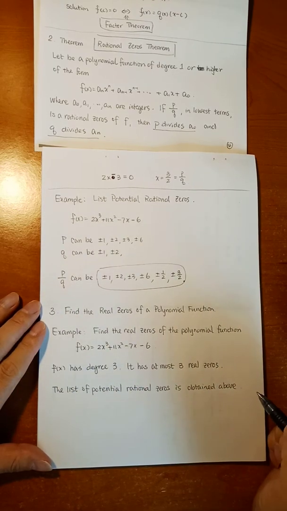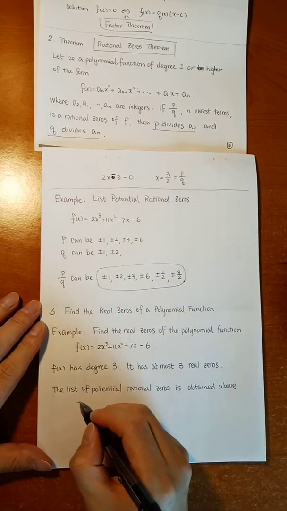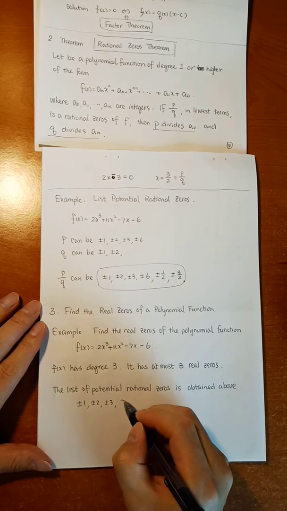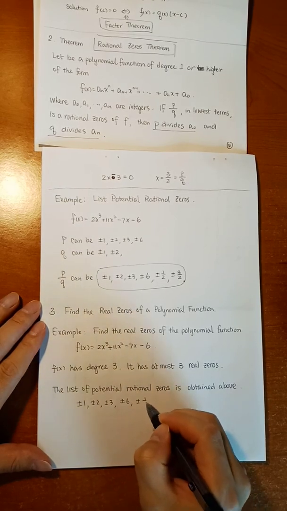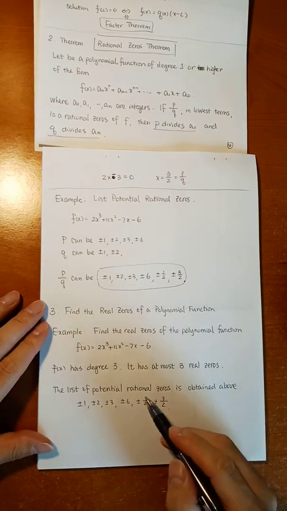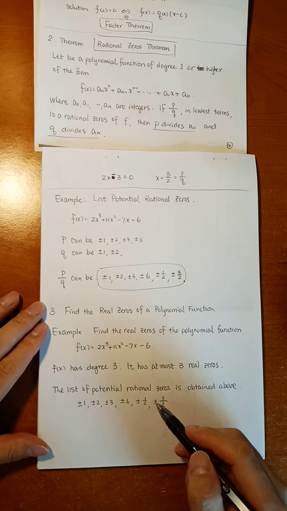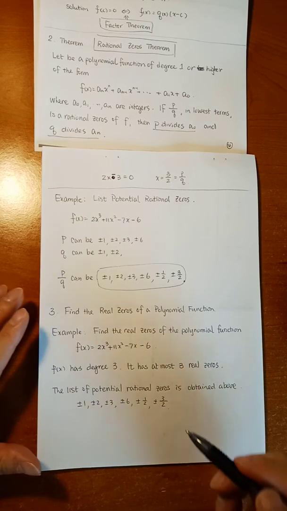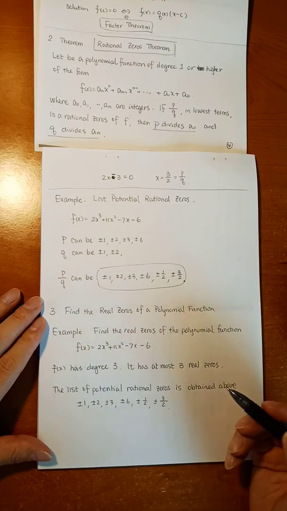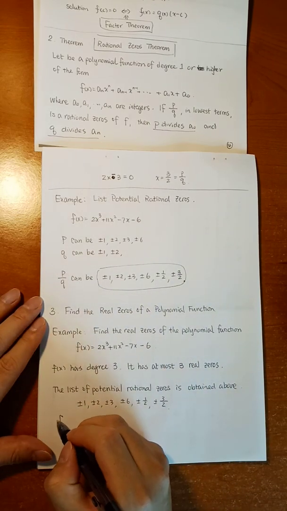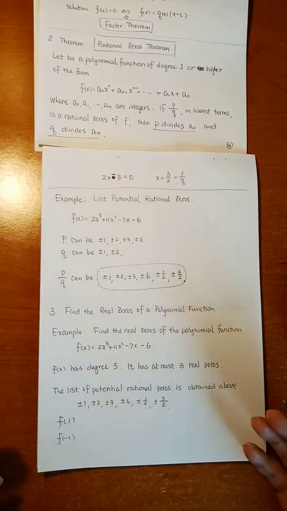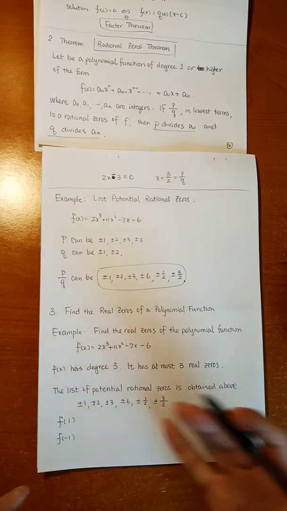Okay, let's check here. Let's copy it. They are just potential rational zeros. We don't know if each one is a zero or not. How do we know? Just try, evaluate. You evaluate the function at 1, you evaluate the function at -1, and figure out the values.